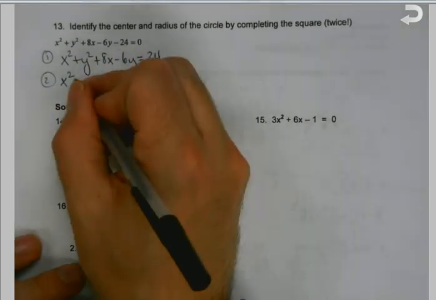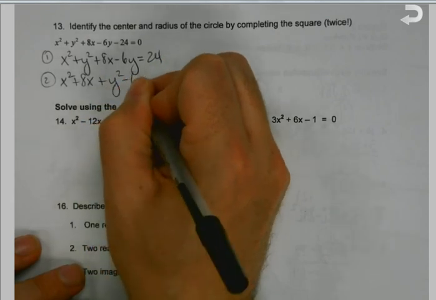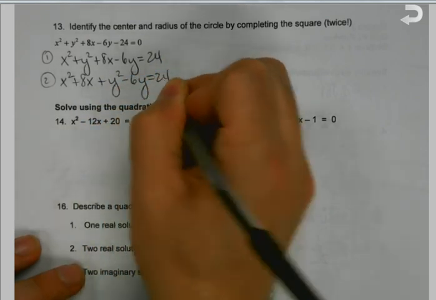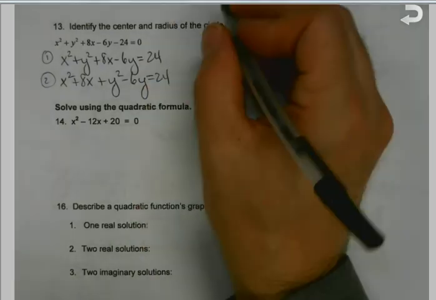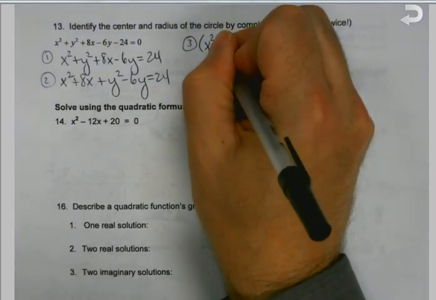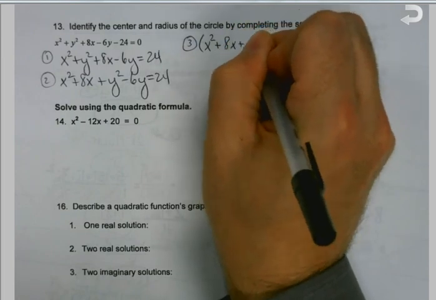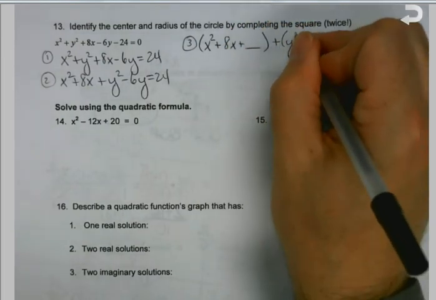Now again, if you want to do steps 1 and 2 at the same time, save yourself some room or writing or whatever it is, that's fine. So x's together, y's together, constant term on the other side. Now I'm going to make myself a set of parentheses with each of these.